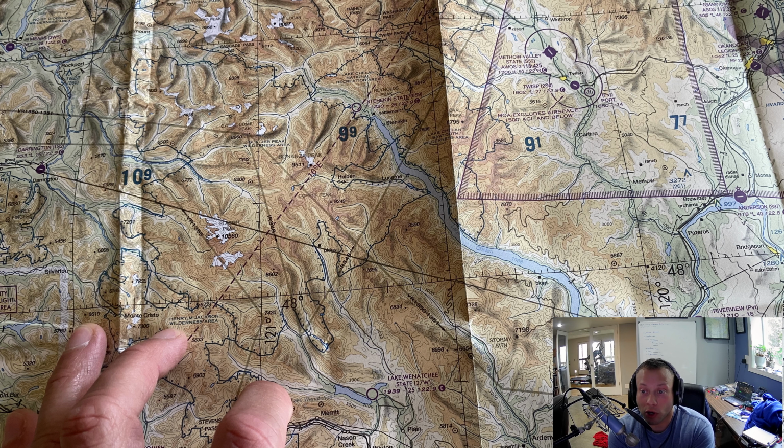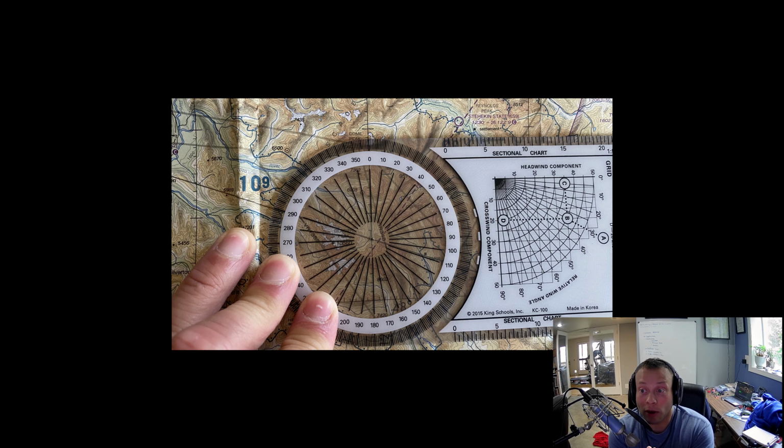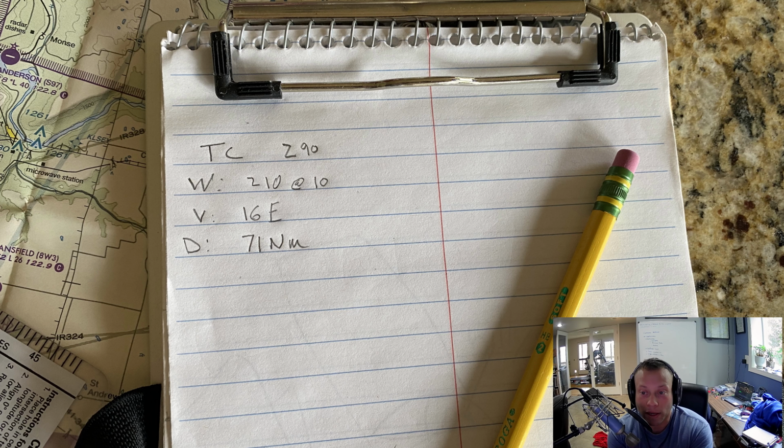We find the point at which our course crosses a grid line and set the plotter or protractor so that those 0, 180 lines match up with the vertical lines of longitude, or the 090 and 270 lines line up with the horizontal lines of latitude. Make a note of the true course on your kneeboard.